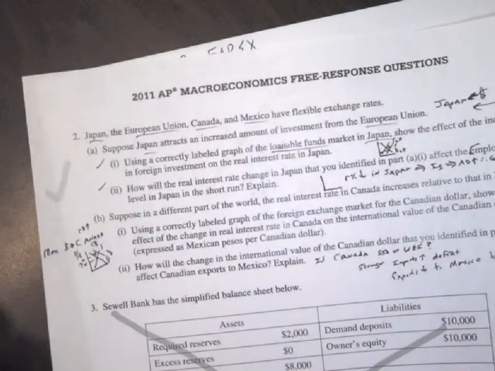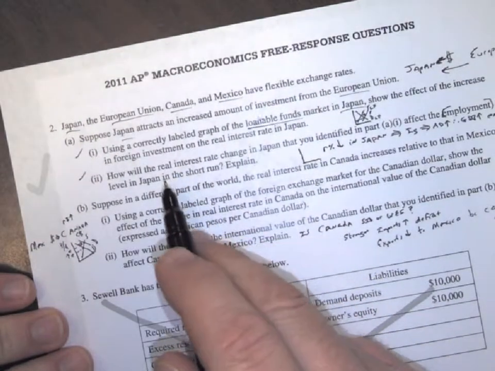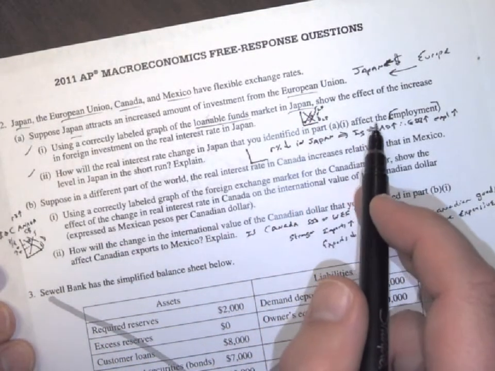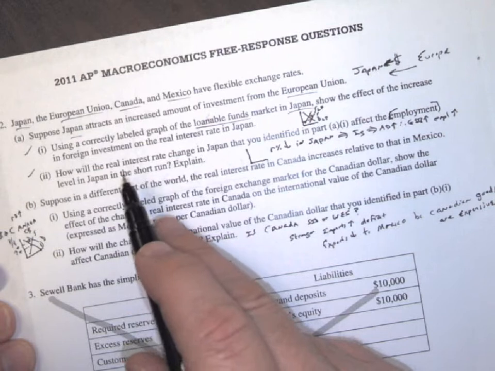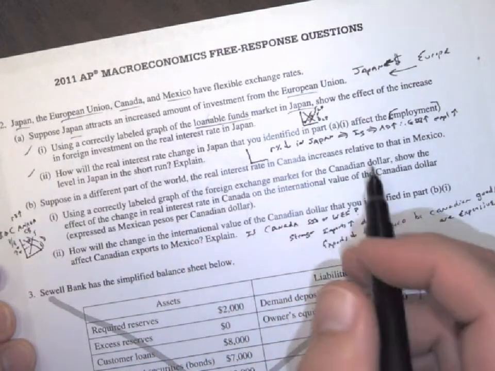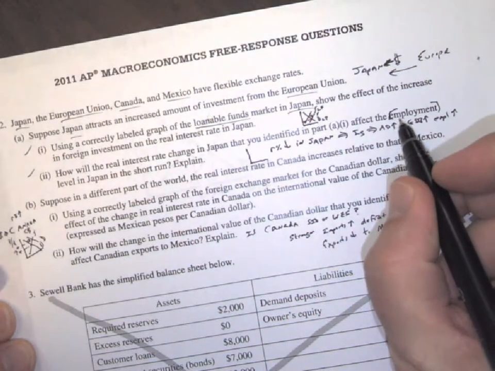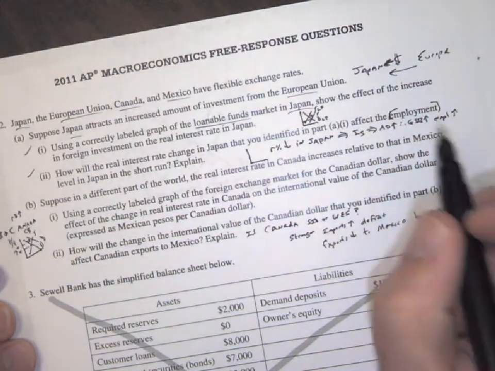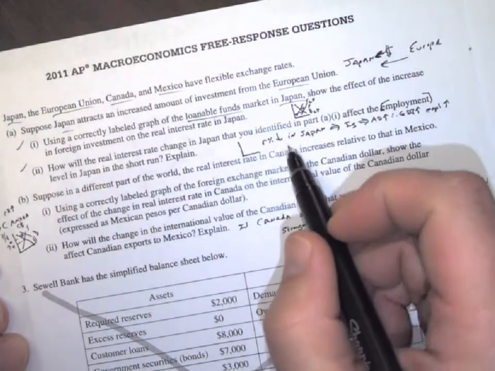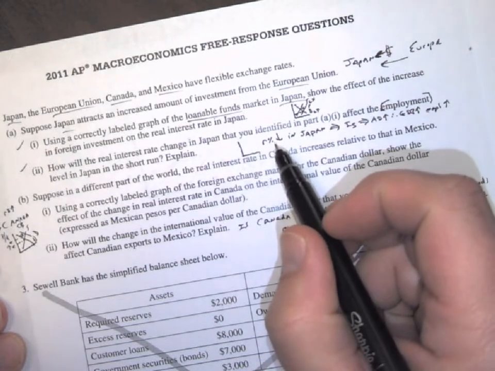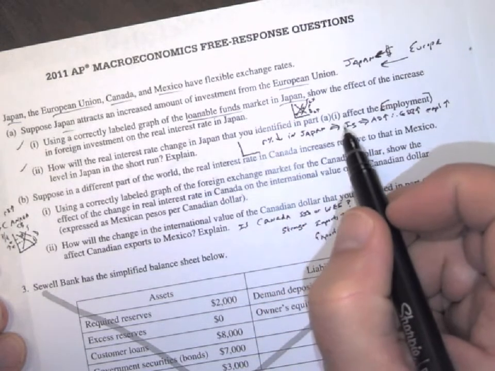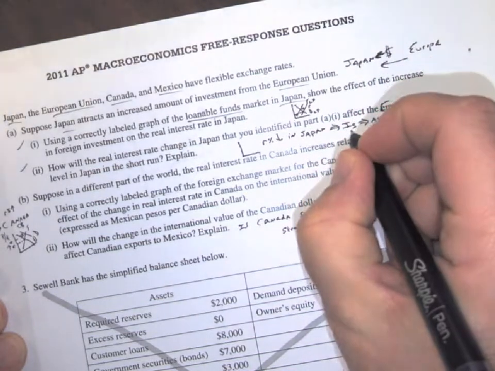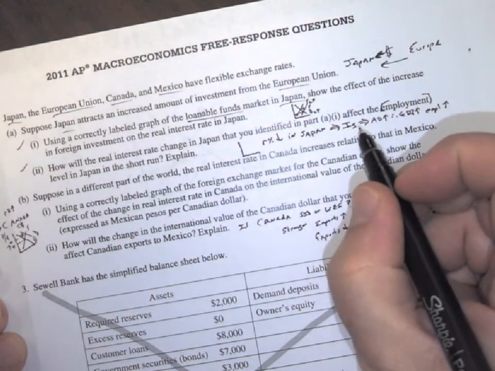Our next part is, how will the real interest rate change in Japan that you identified in part A affect the employment level in Japan in the short run, and explain. This is tricky. Sometimes people speed read and read it as unemployment, but it says employment level, not unemployment rate. So I'm thinking to myself, the lower real interest rate in Japan is going to lead to investment, that's my capital I of the GDP, going up.